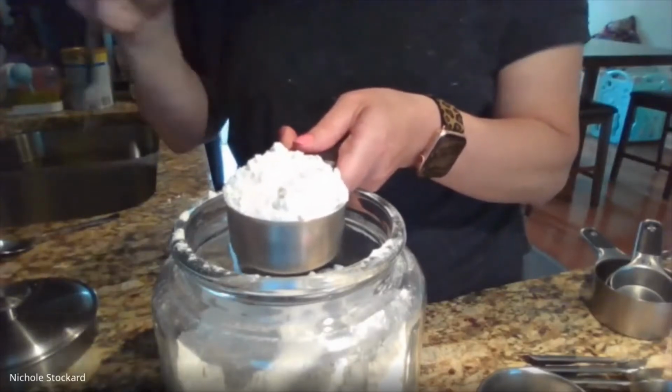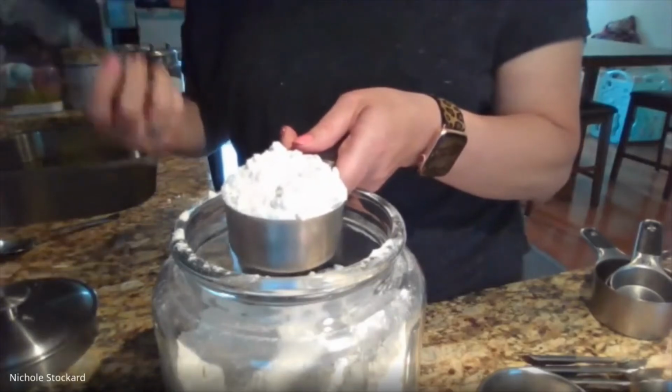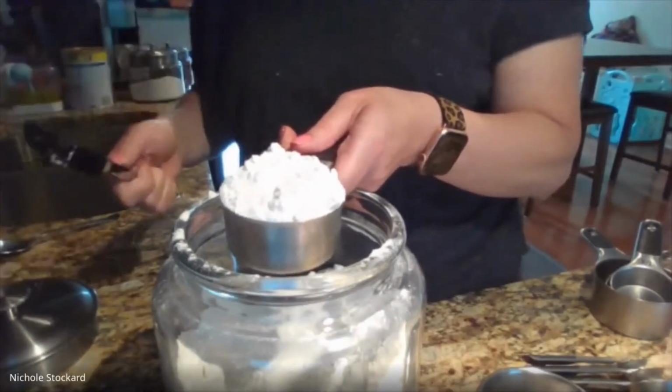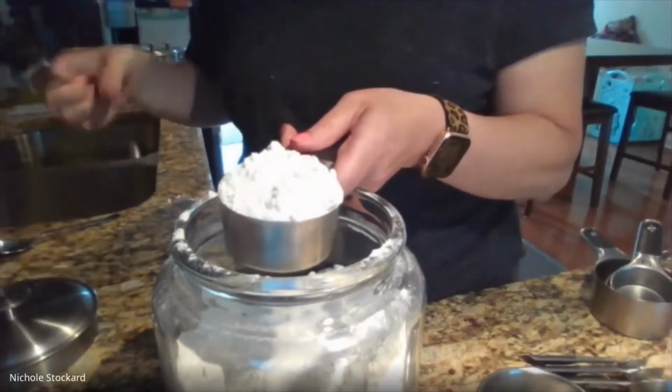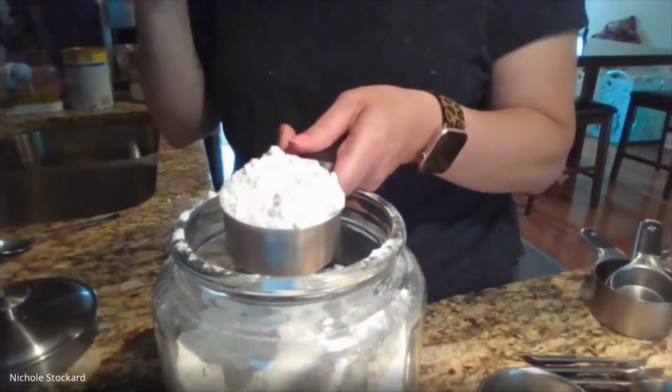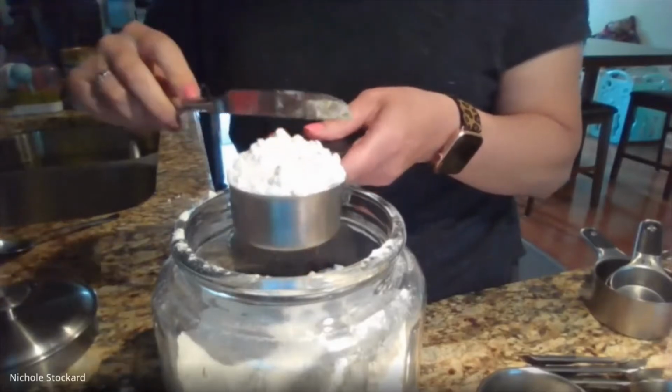So I like to compare flour like it's the bones of a baked product. Think of your body. If I took away all of your bones, your body would just turn to mush. So adding flour is like the bone of a baked product.